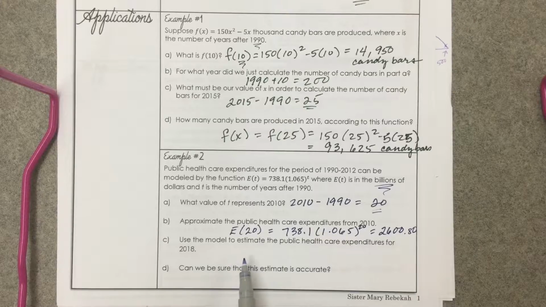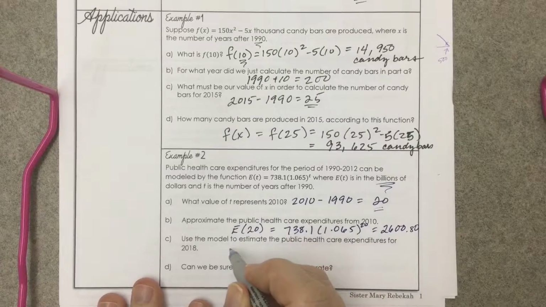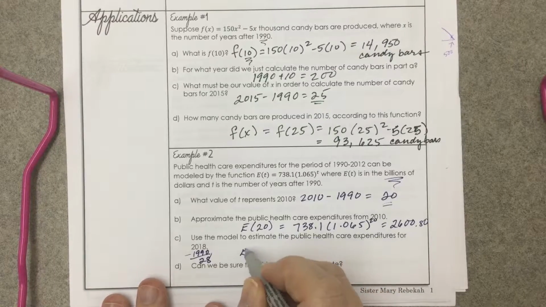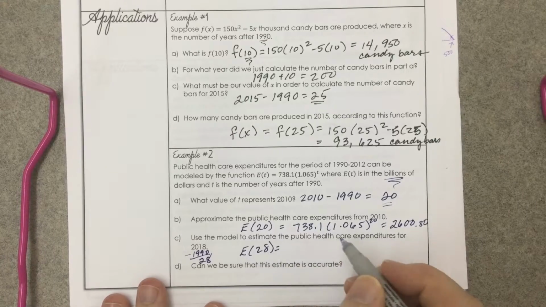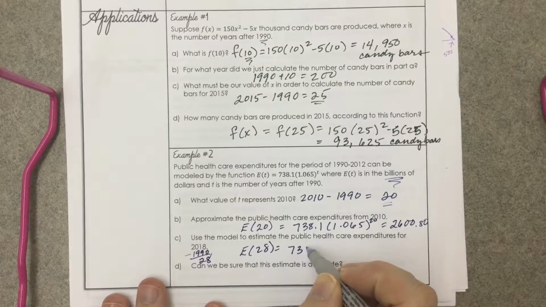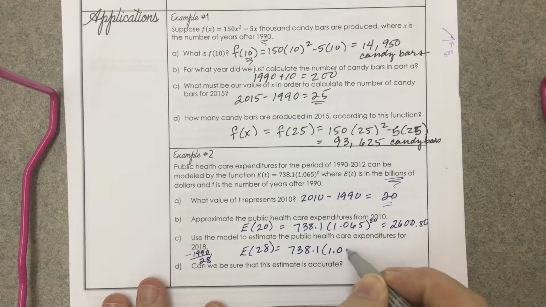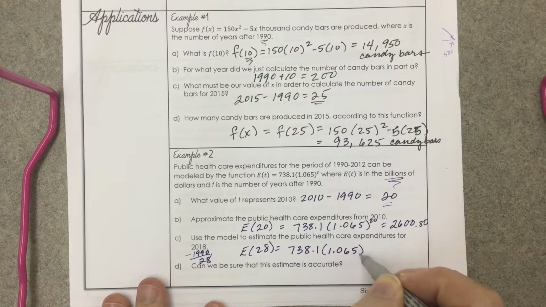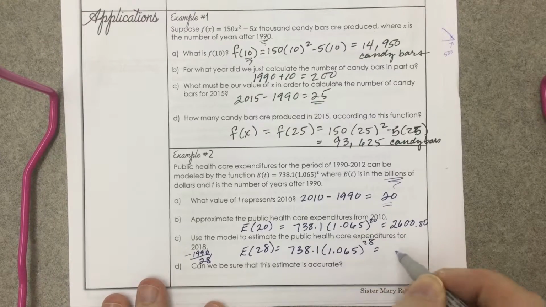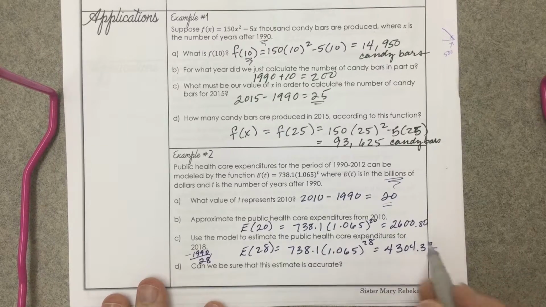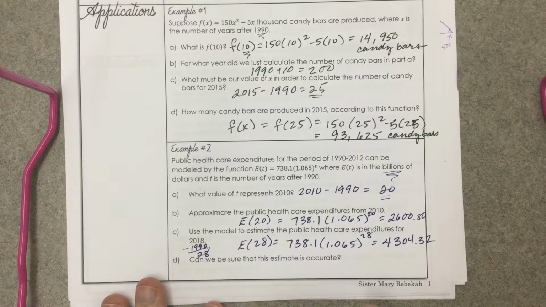Using this model to estimate the public health care expenditures for 2018. Okay, so 2018 minus 1990 is 28. So E of 28 is equal to 738.1 times 1.065 to the power of 28, and we get that this is 4,304.32.